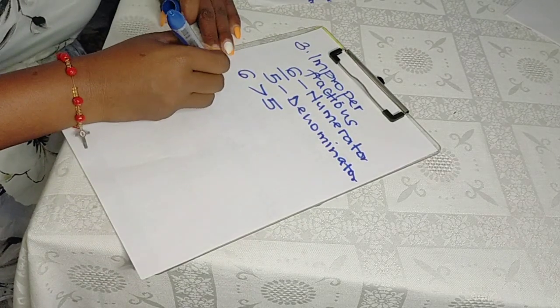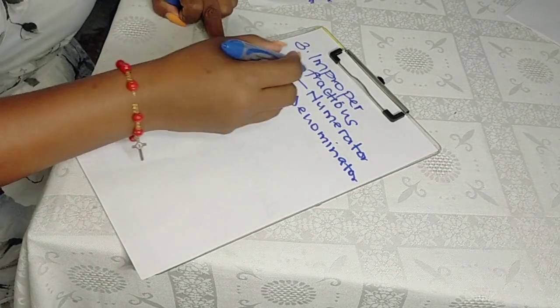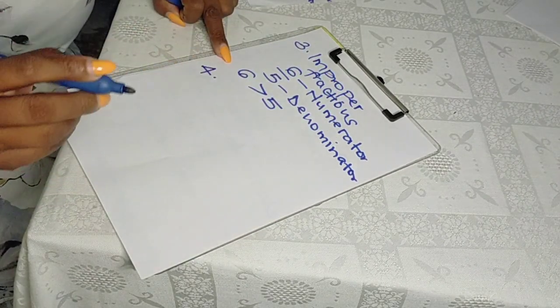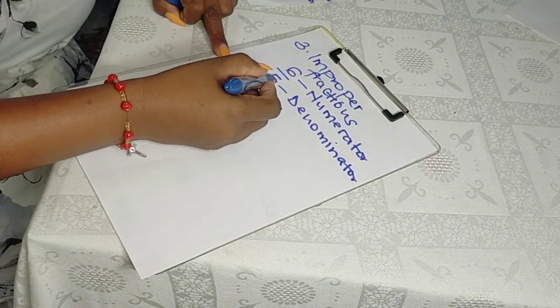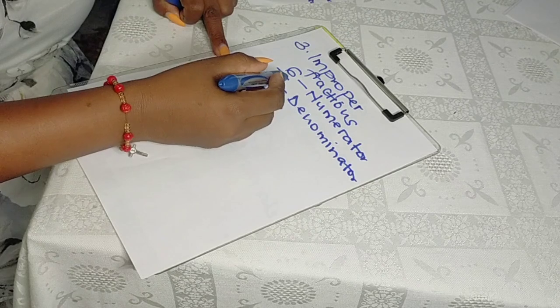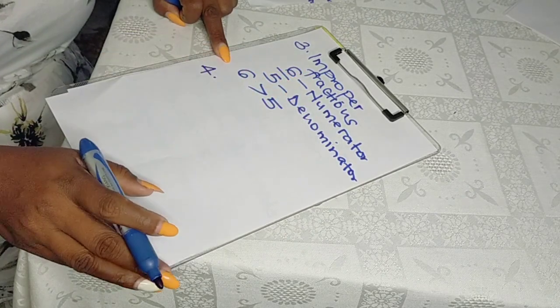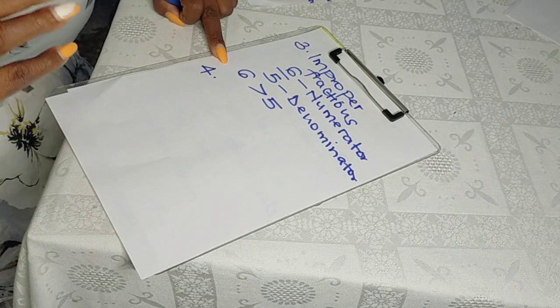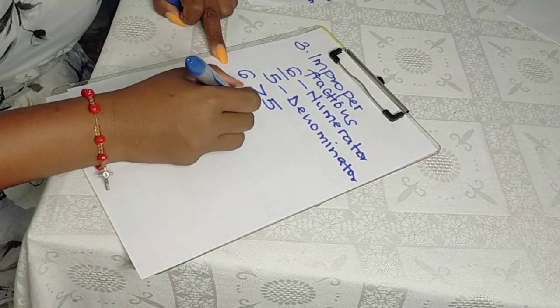Now, the next thing we are going to look at is that an improper fraction can be simplified. For example, our 6 over 5 can be simplified to a whole number 1, then 1 over 5. By doing so, we come up with another name, mixed fractions.